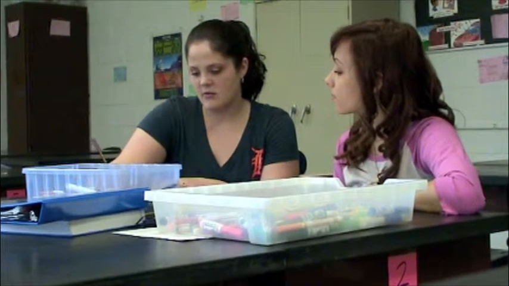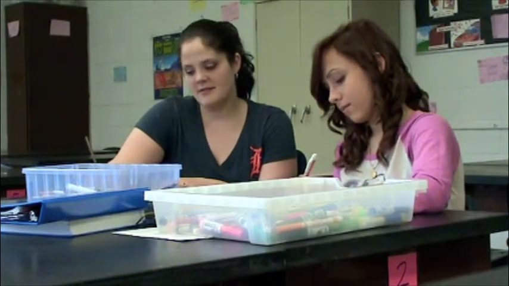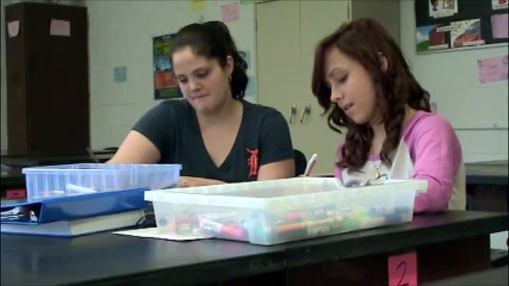How would you draw a widow's peak? So a widow's peak looks like this. If you have the head, the hair will come down like that. Does that make sense? Yeah.